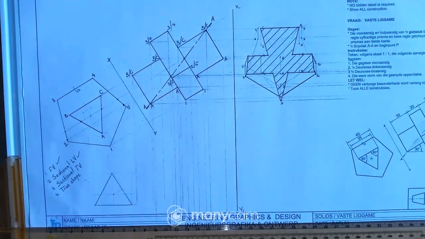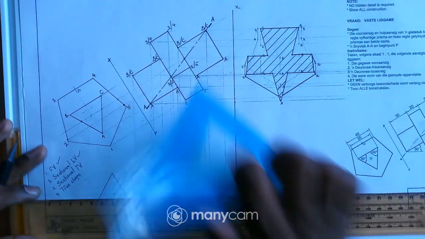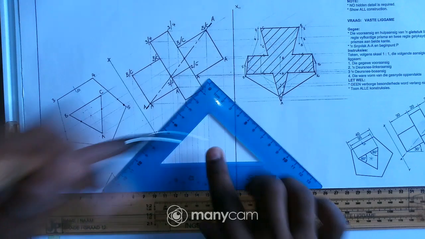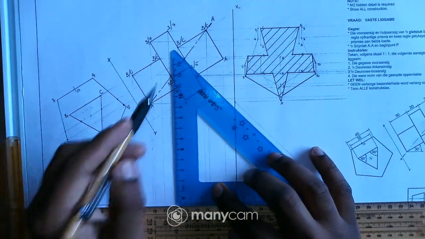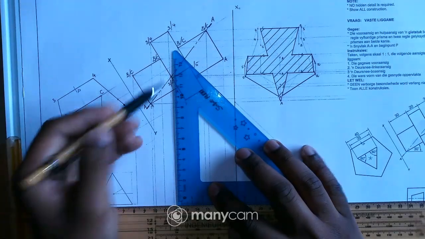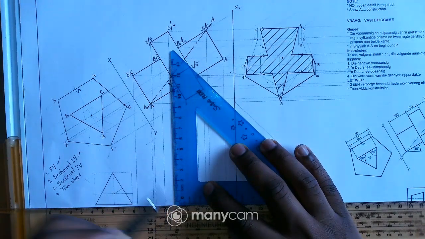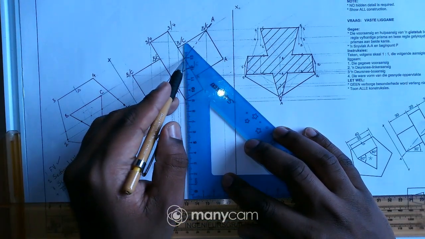Okay, so now what I can do is from here I can just draw a 45-degree line right there, like that, and then let me just project the points for the cutting plane. I just want to show you what I can do just to save time.